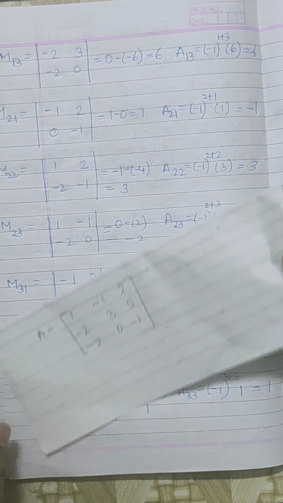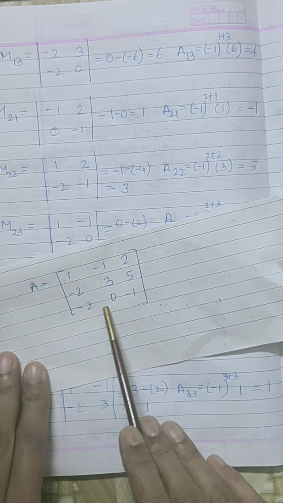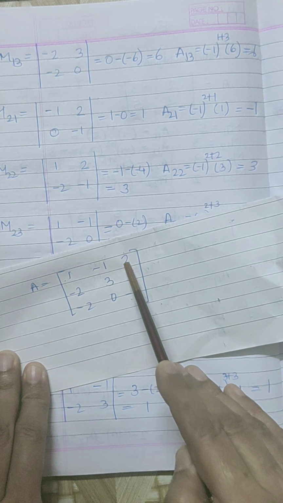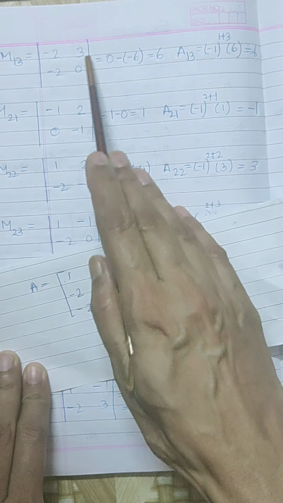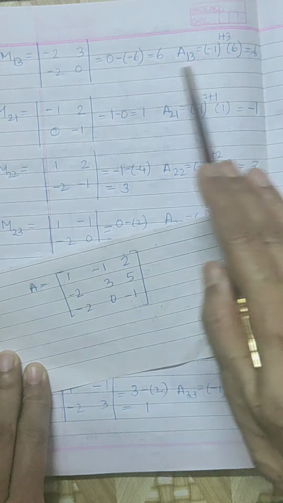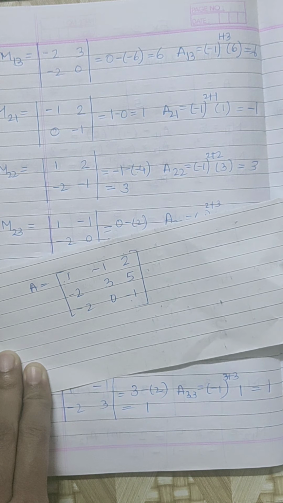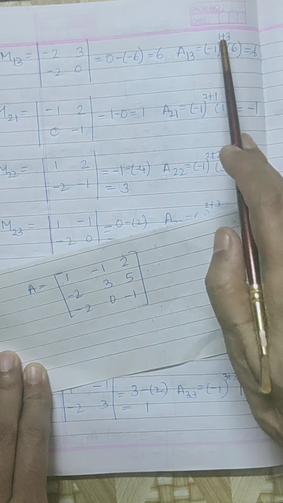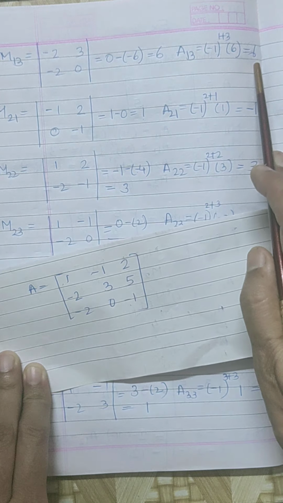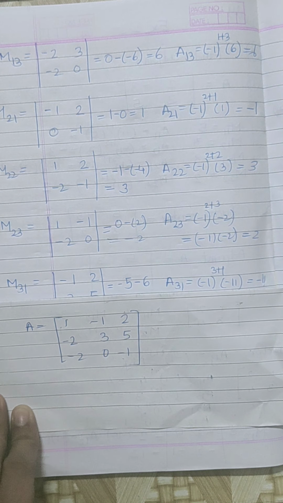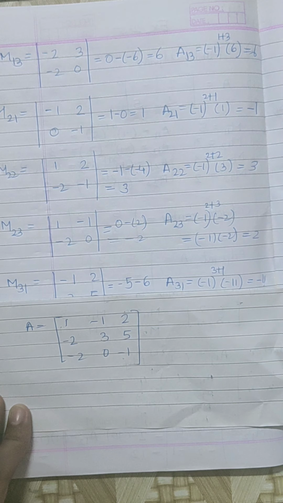So this is the matrix A. So this is A13, this row and column will be eliminated. Minus 2 3 minus 2 0. So the value of this determinant is 6, and A13 is minus 1 raised to 1 plus 3 into 6, that is, this is even, so the value of the cofactor is 6.